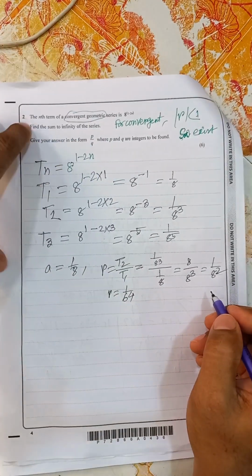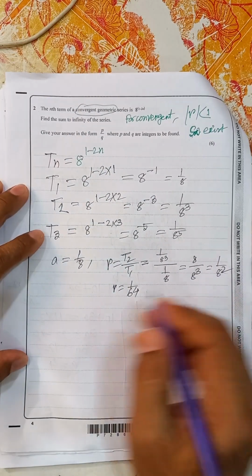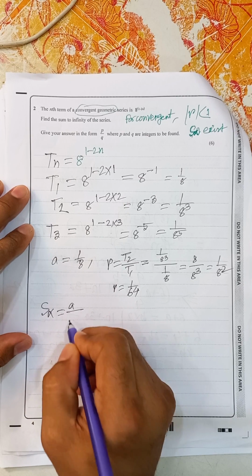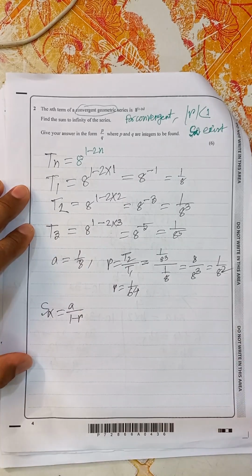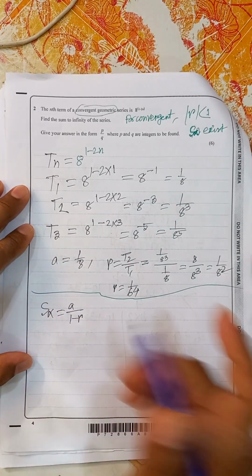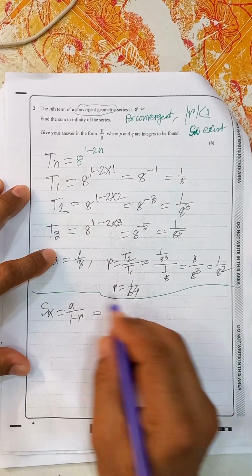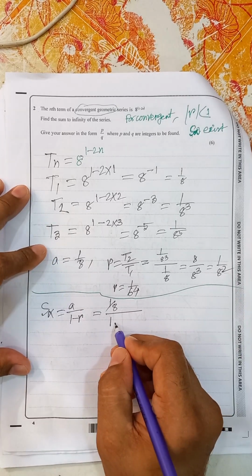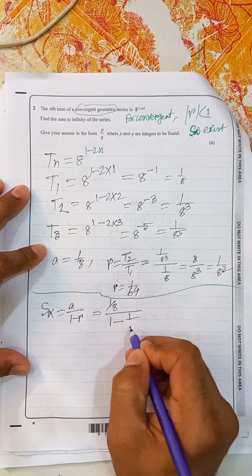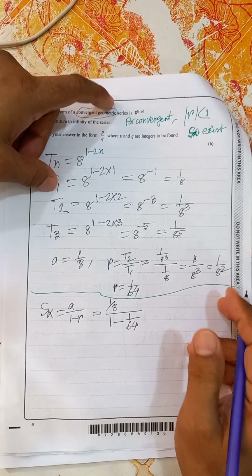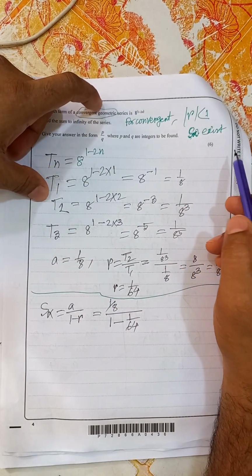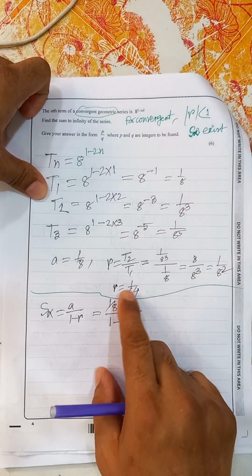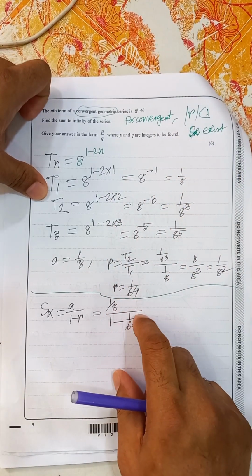Now find the sum to infinity. So what is the formula for sum to infinity? Sum to infinity equals a divided by 1 minus r. So now what is a? The first term we have got is 1 over 8, and the ratio is 1 over 64. They said for convergence the modulus of r must be less than 1. This value 1 over 64 is less than 1, so it's correct.